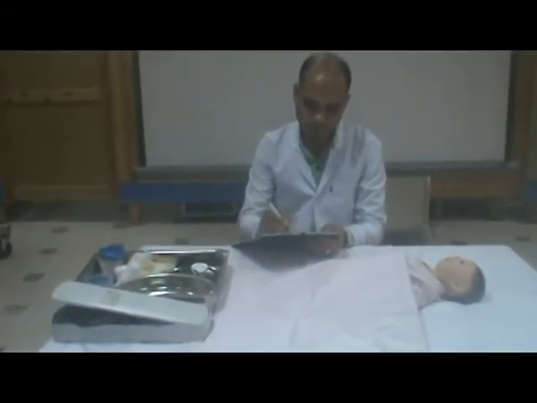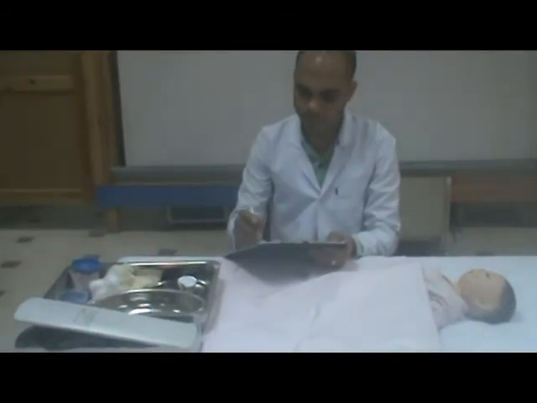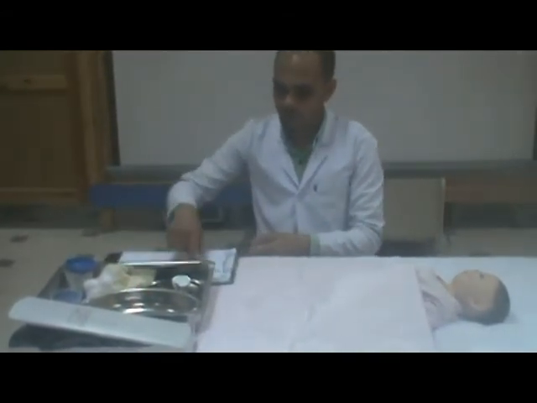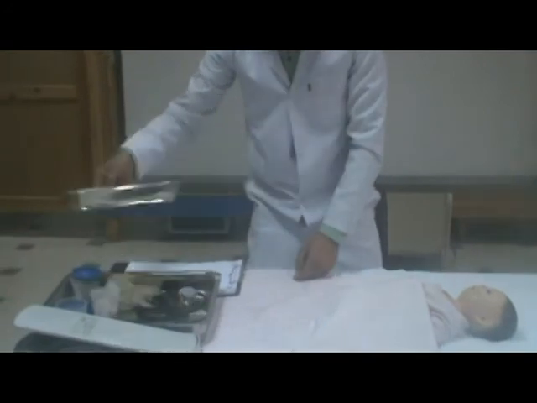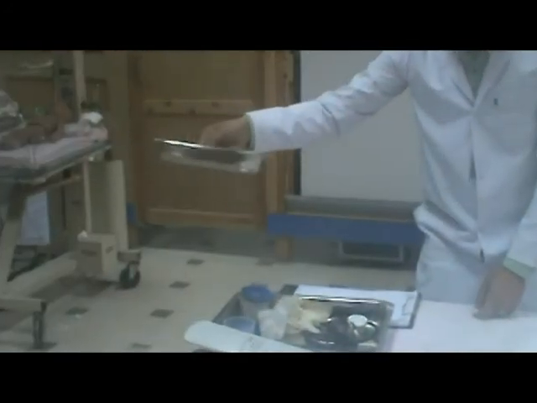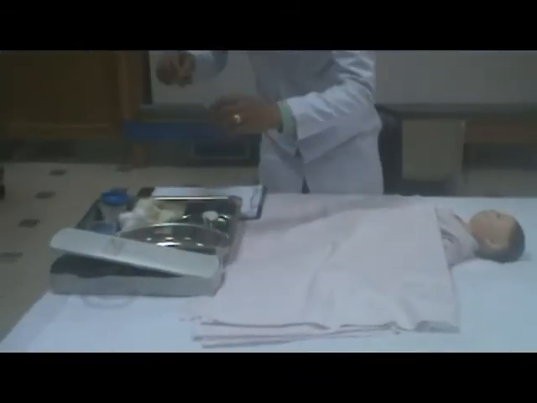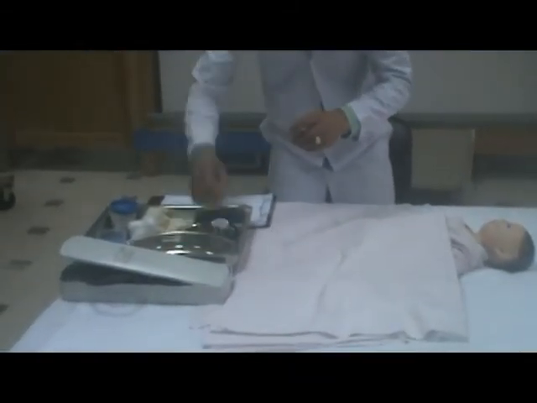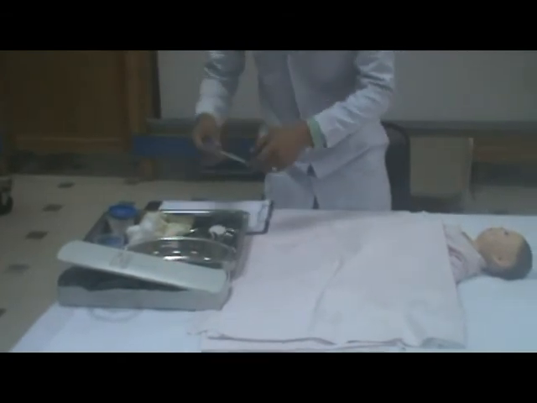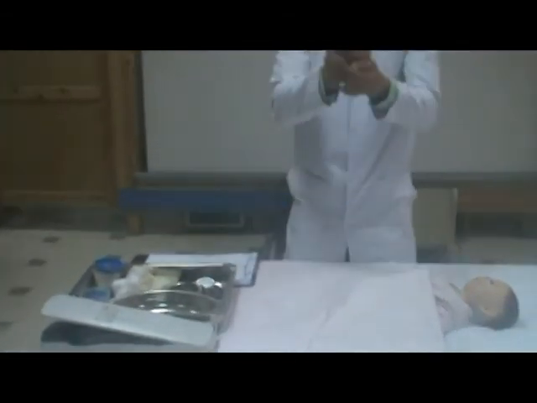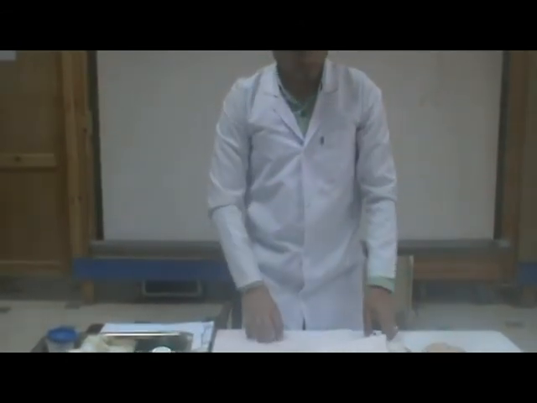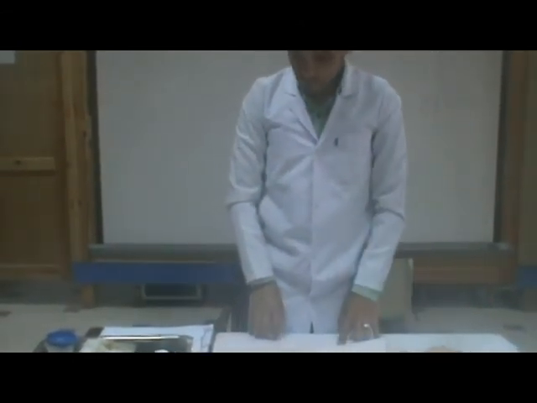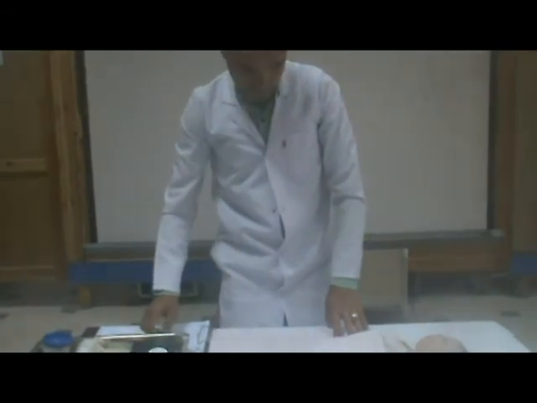Number 10, clean the thermometer with soap and tap water. Number 11, dry it and keep it in its container. Number 12, wash hands to reduce transmission of infection. Number 13, thank the child for cooperation.